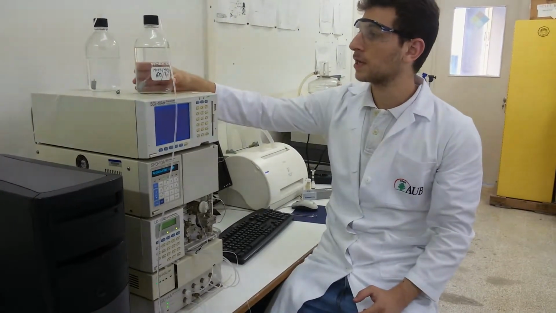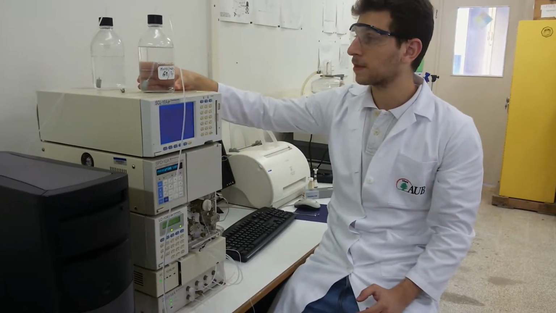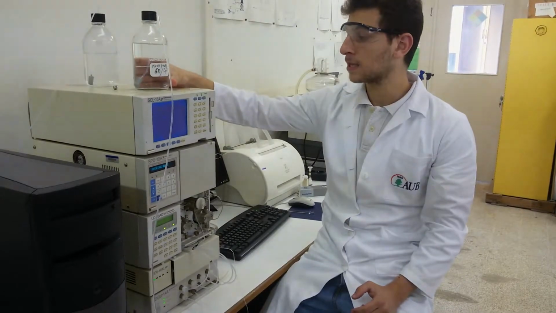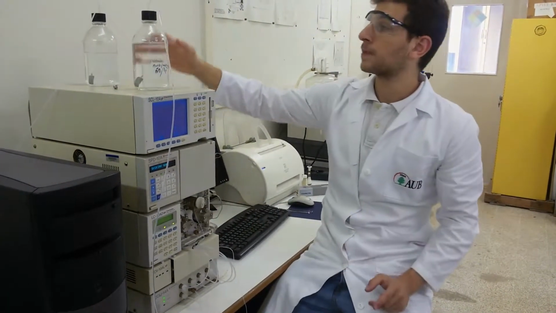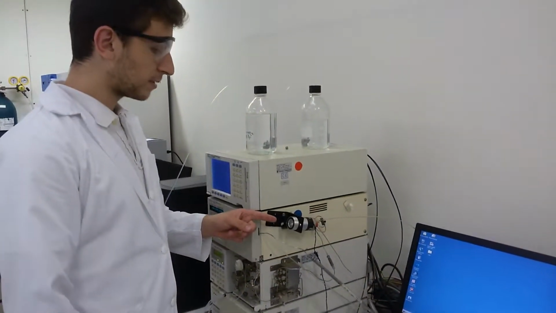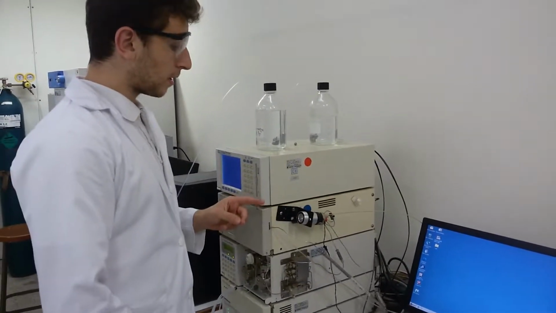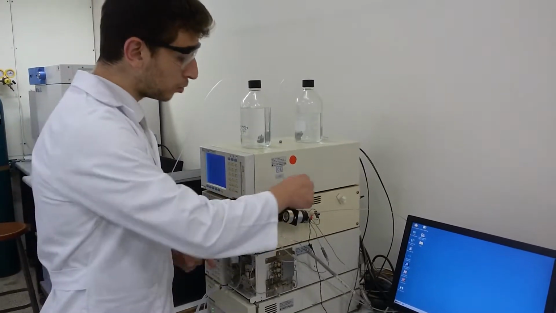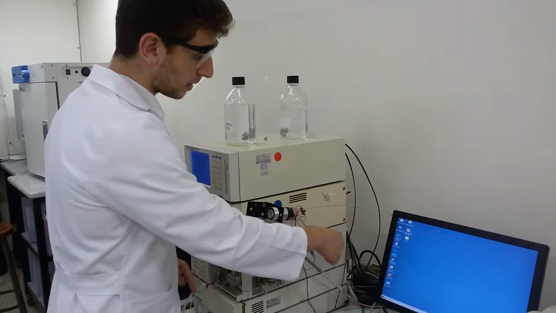And here, as you see, that's our mobile phase. It is composed of methanol and acetic acid, 60 to 40%. The pumps will press the mobile phase into the injector. So this is our injector. With the syringe, we inject our sample inside. The mobile phase will come and carry our sample through the loop. The loop will then transfer our sample through the guard.